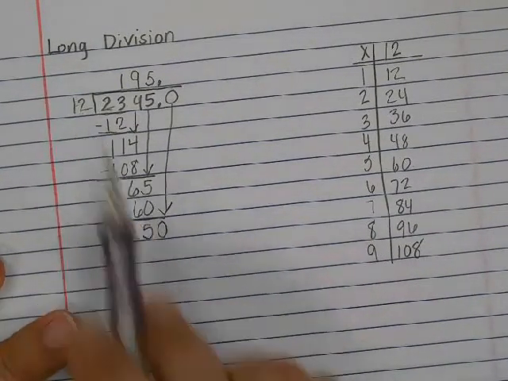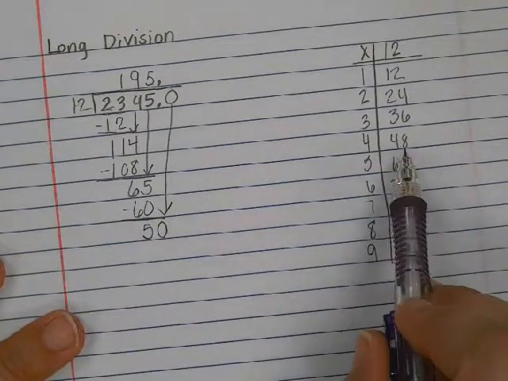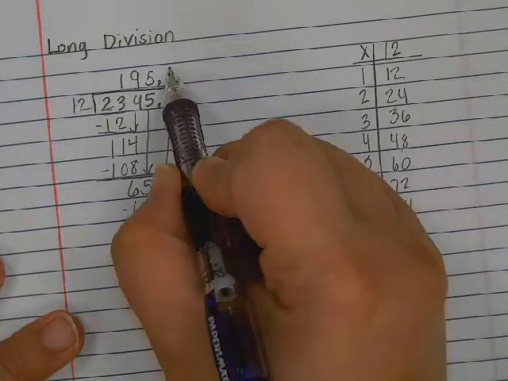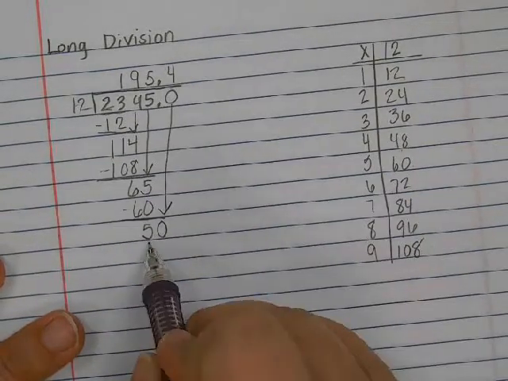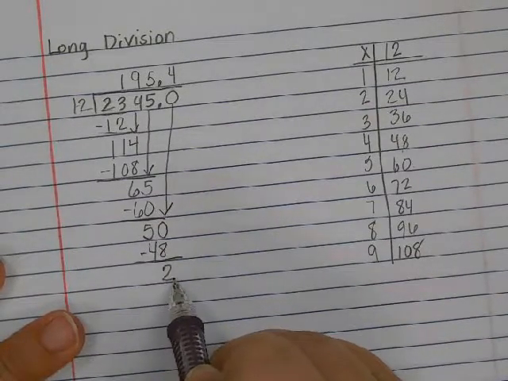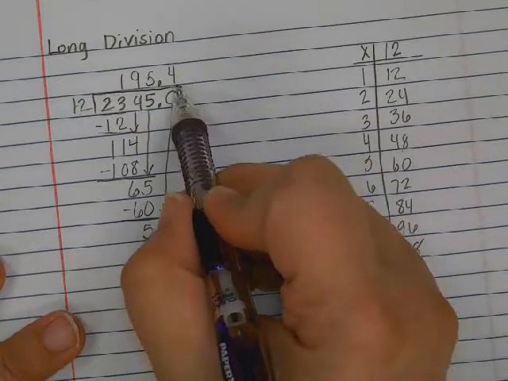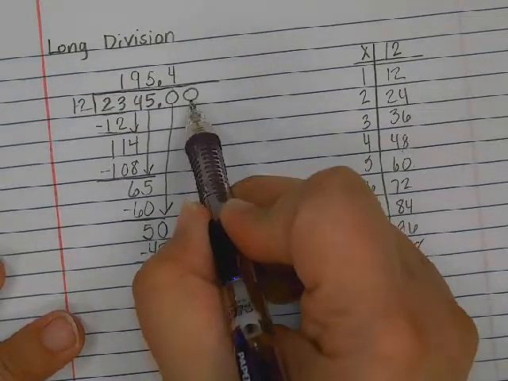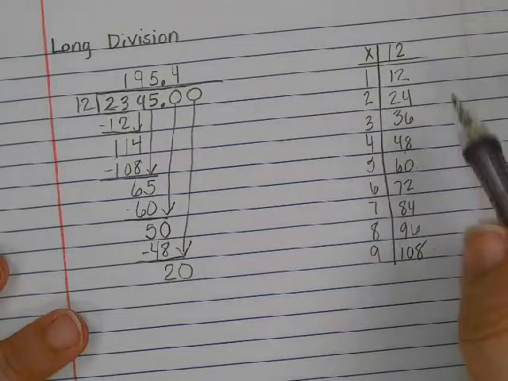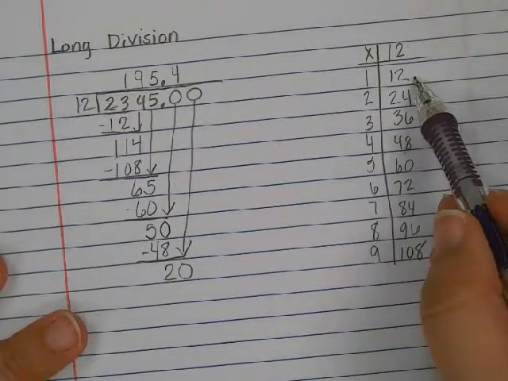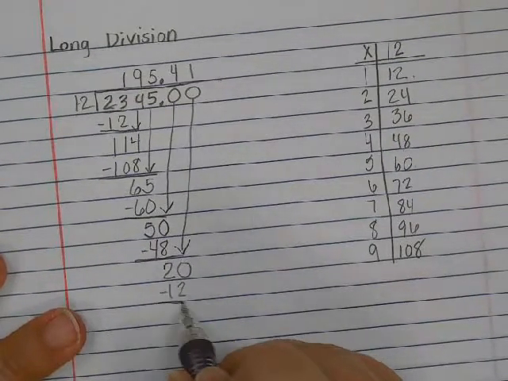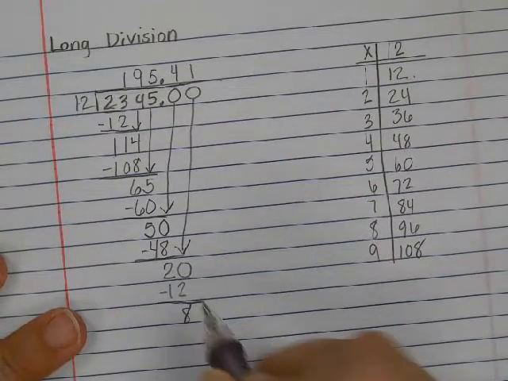So now I'm going to see how many 12s go into 50. I look over here, I see 48 is close to 50 without going over. Its partner is 4. So I put my 4 at the top. 48, subtract, gives me a 2. I still have a remainder, so I need to add in another 0. Bring it down. How many 12s go into 20? Looks like we can just put 1. So I put a 1 above that 0. 1 times 12 is 12. I subtract. I get an 8.